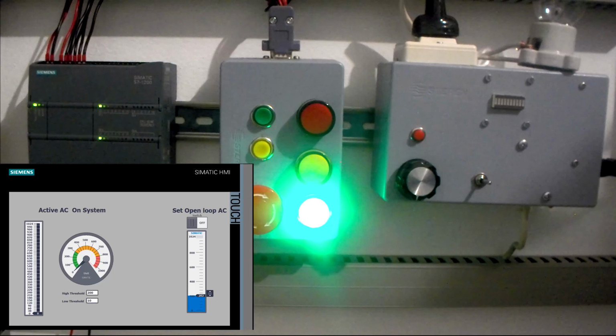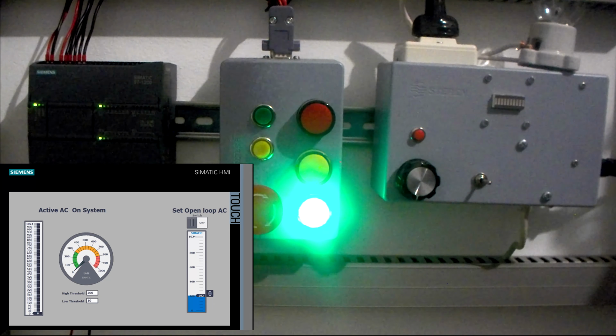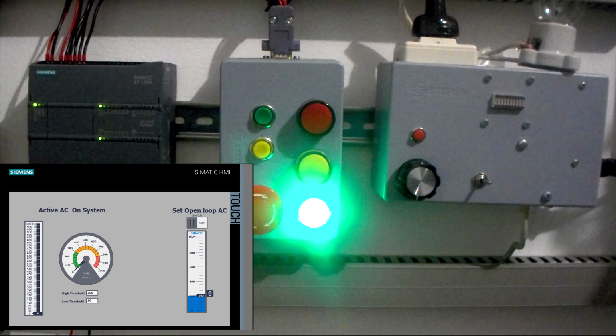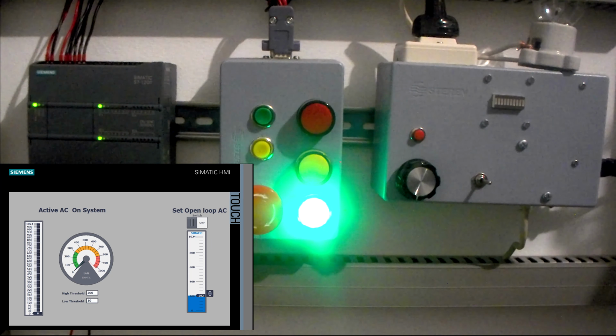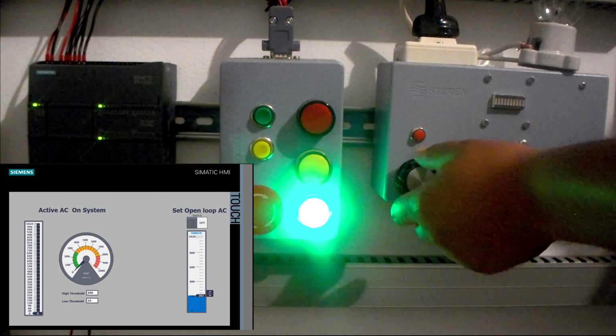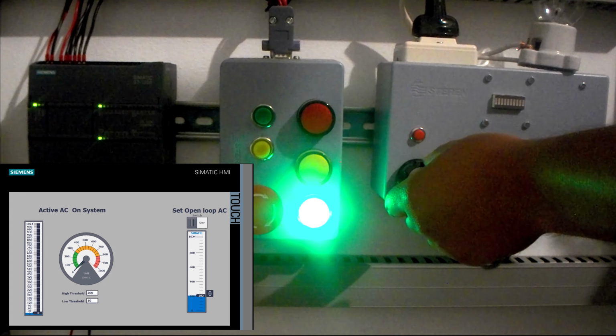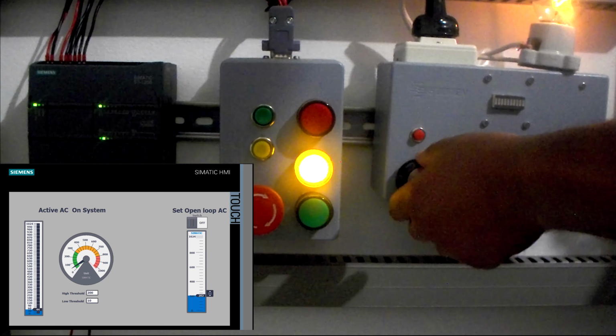I've implemented the same Modbus reading as in the previous video, but now to see in the HMI what the current AC trigger angle is active. I have coded some conditions inside the PLC for a low and a high operation threshold, which can be both modified in runtime. So having the selector in manual mode, I can turn the knob to modify the trigger angle, and this value will be reflected in the HMI.